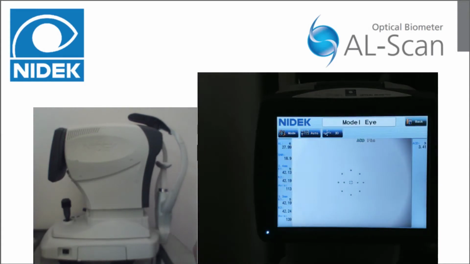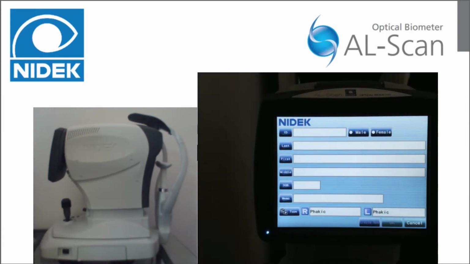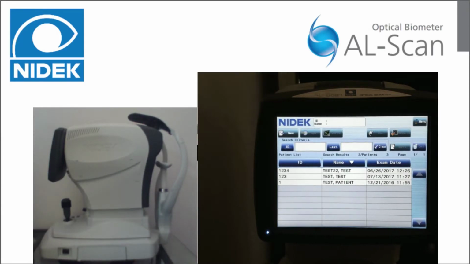Press the back button to move to the new patient entry field. If you wish to select a previous patient, click the Close button. You're now at the patient list screen.